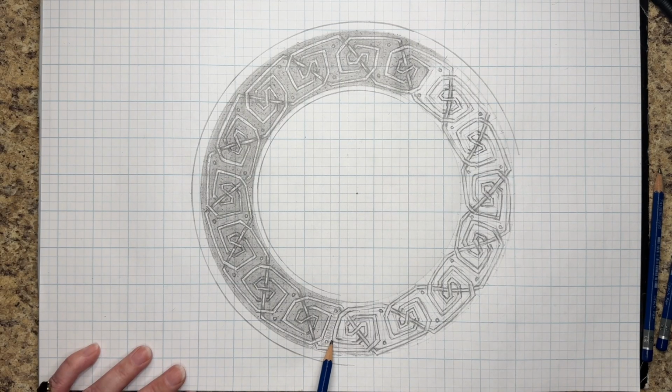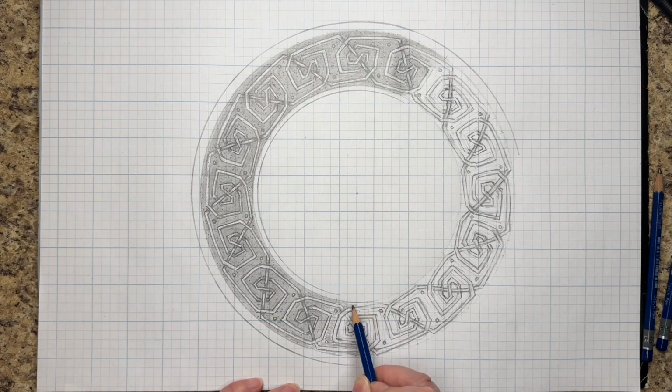It's negative space. I want the negative space to be darker than the knot. I want the knot to seem like it's coming forward. I want it to stand out like it does here, right?